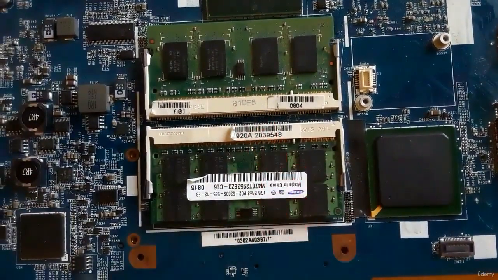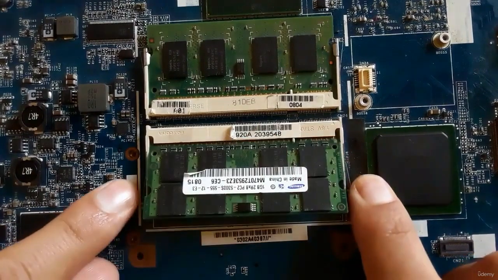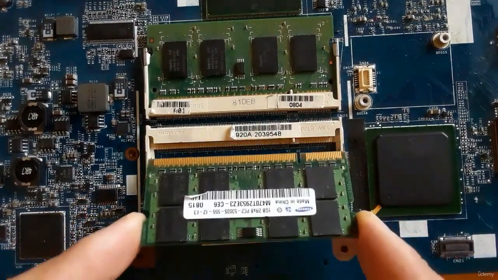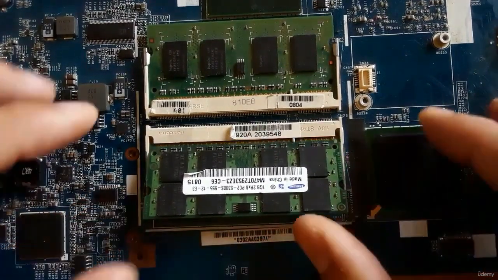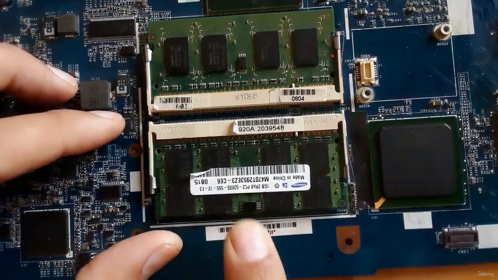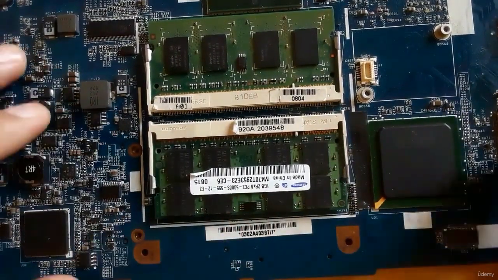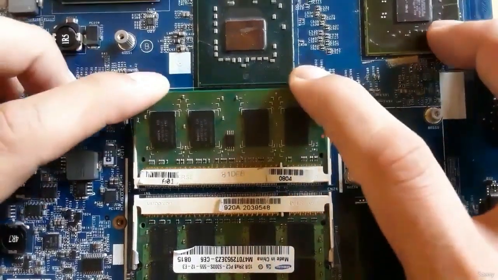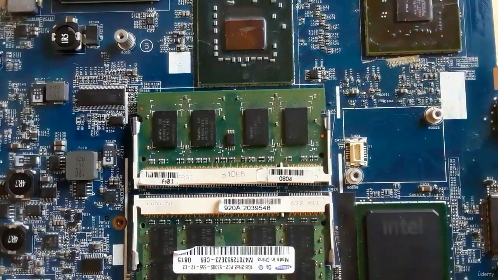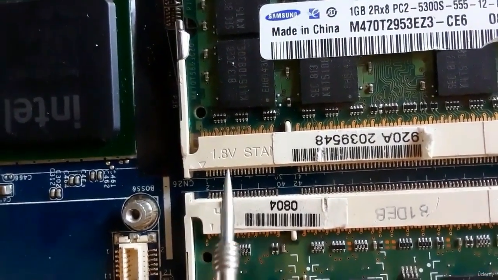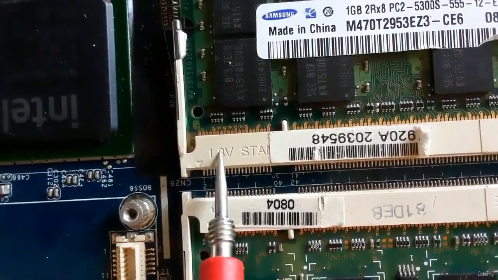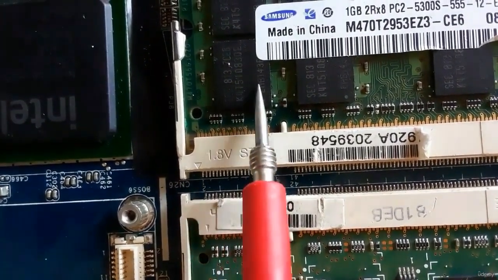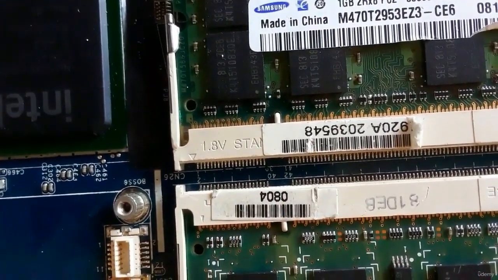Here we have the RAM or random access memory. You can remove it easily, as you can see, and then put it back. So there are many types of random access memory. There is DDR1, DDR2, 3, 4, etc. And every RAM has a specific working voltage. For example, for this kind of RAM, 1.8 volt. This is a DDR2 RAM.